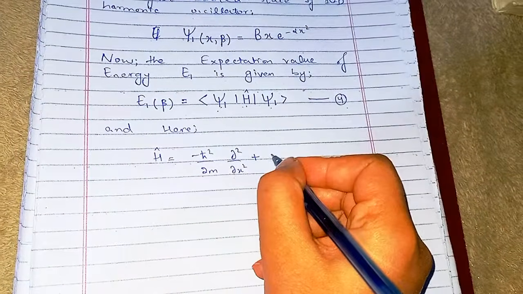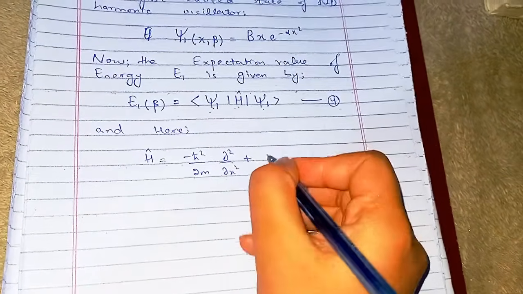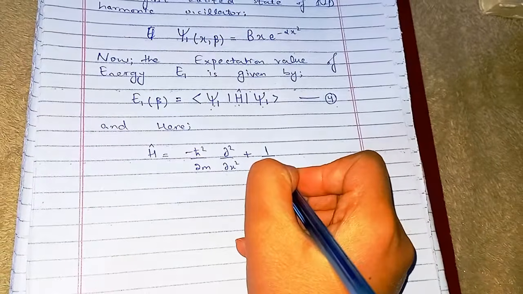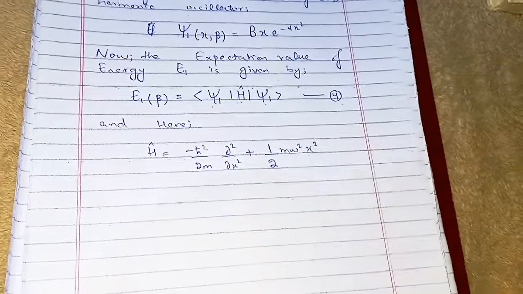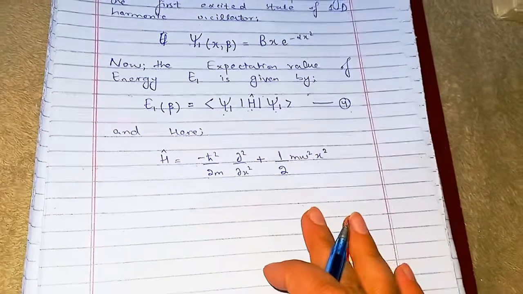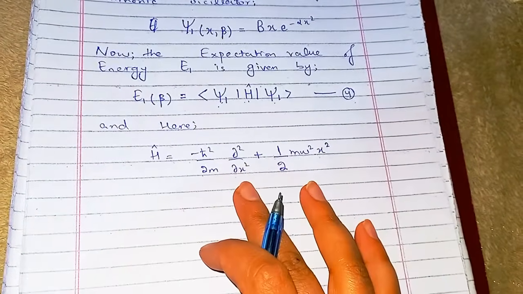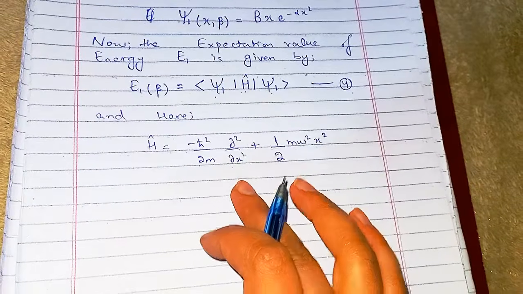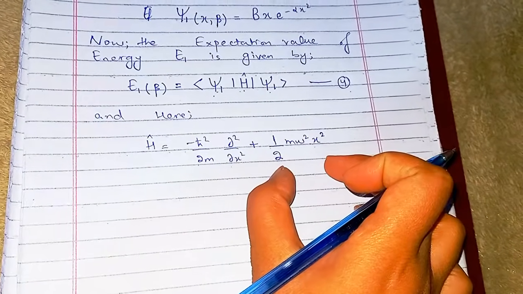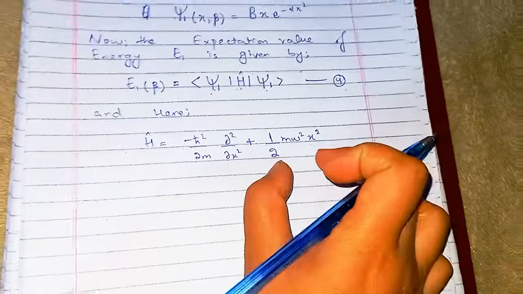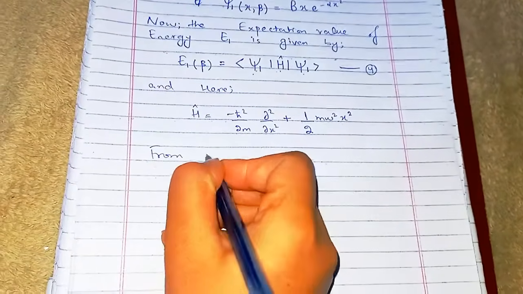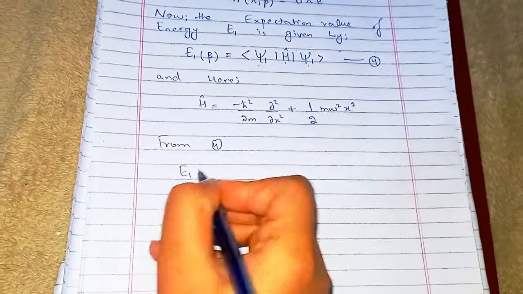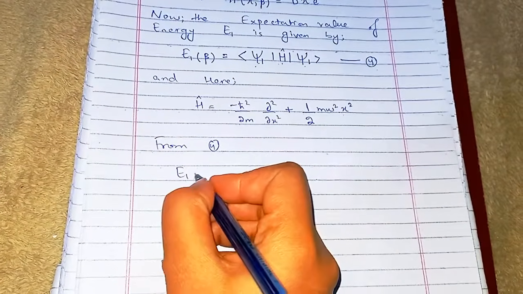Plus, this is the kinetic energy term, and then we have the potential energy term, which is 1 over 2 m omega square x square. That is the Hamiltonian expression for the 1D harmonic oscillator. Now from 4, let's write them in integral form, and then we'll put in the values.